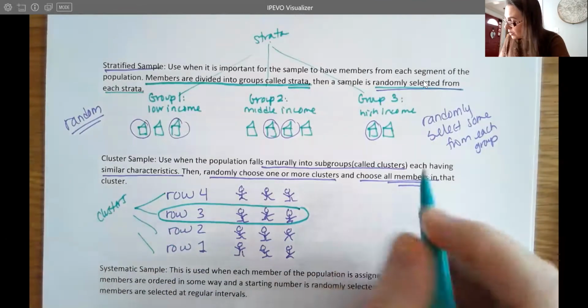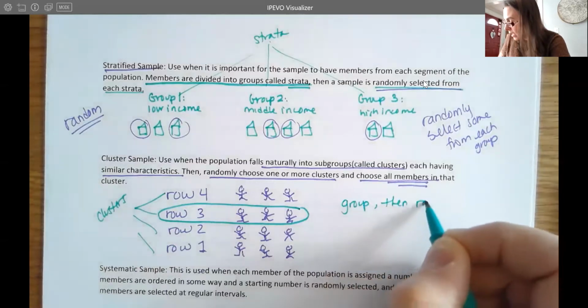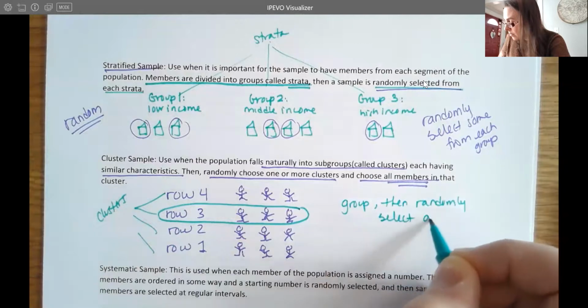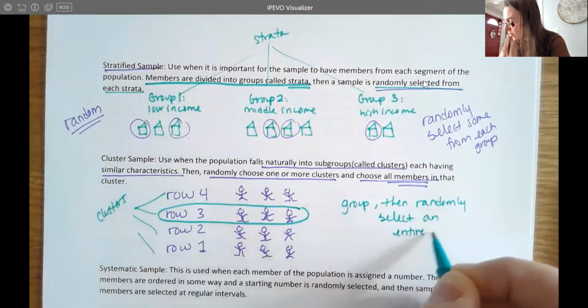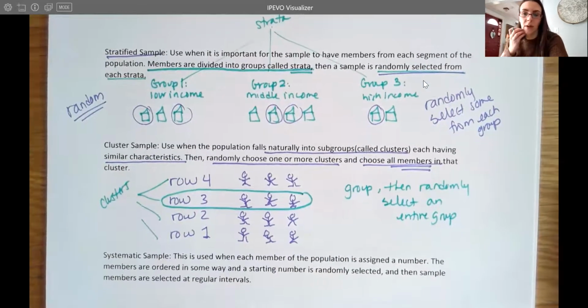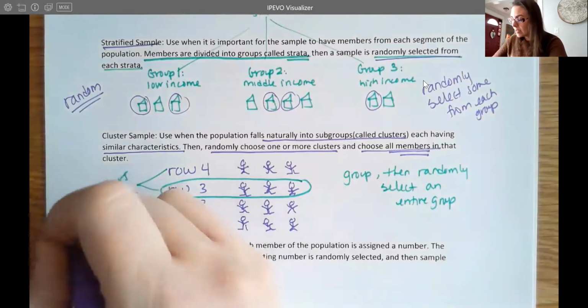So you group first, and then randomly select an entire group. Now you can select more than one group too, right? If I had a much larger class, maybe 10 rows of students, or like a lecture hall, maybe I would take 3 rows or something like that. So you can take more than one, but you take the whole group. And again, this is still random.